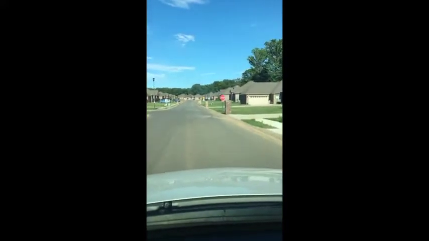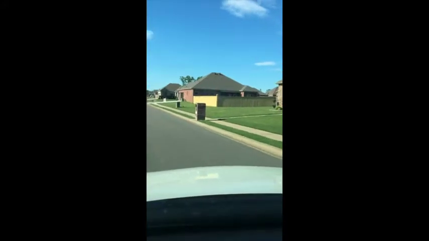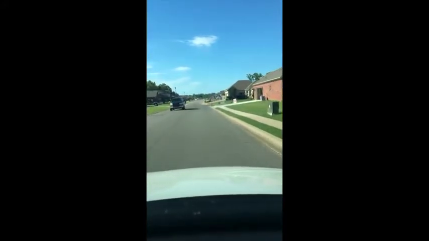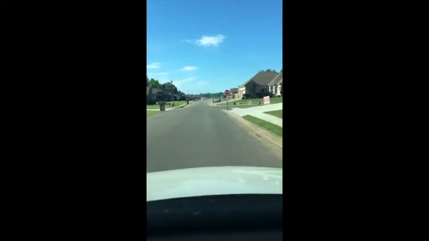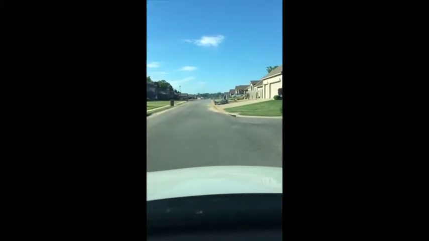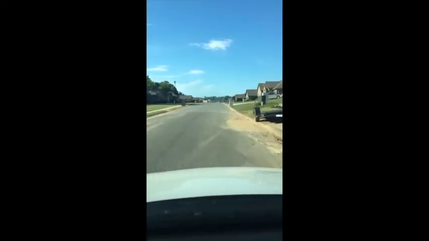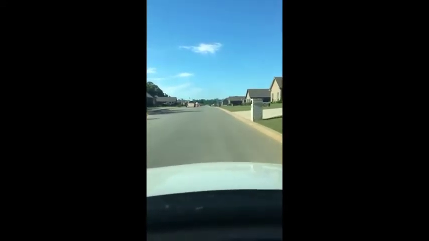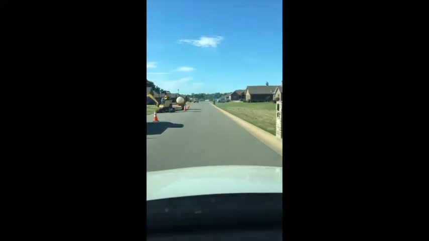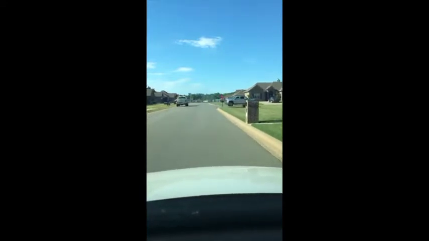Okay, so we're going to turn left here. We're turning off Hudson Branch onto Creekside. Right off of Creekside is where Mango Loop will be. So I'm going to stop it right here. This is going to be Mango Loop right after this Hudson Branch Street.